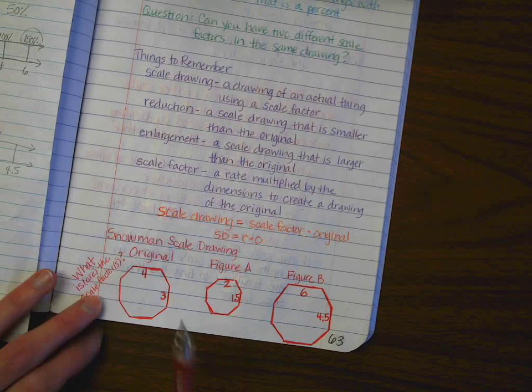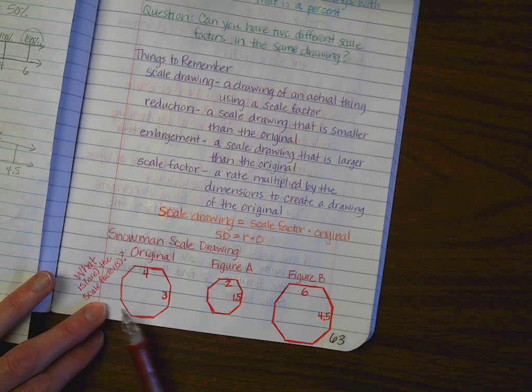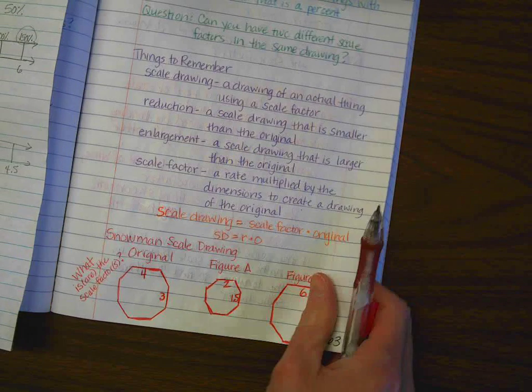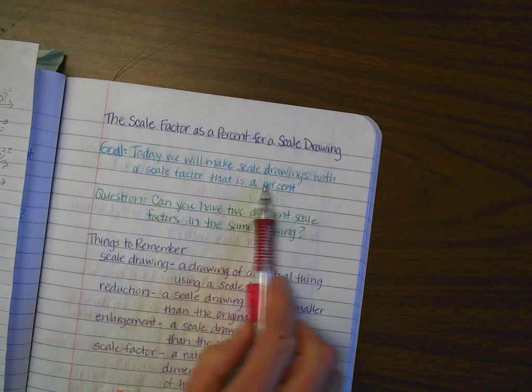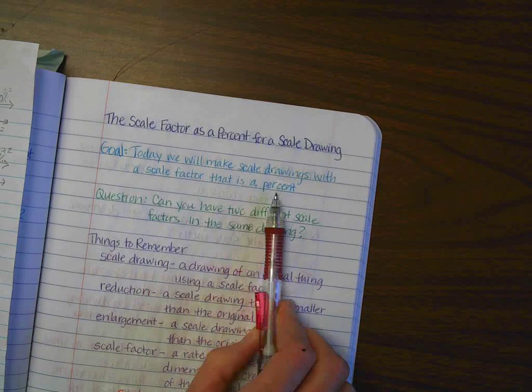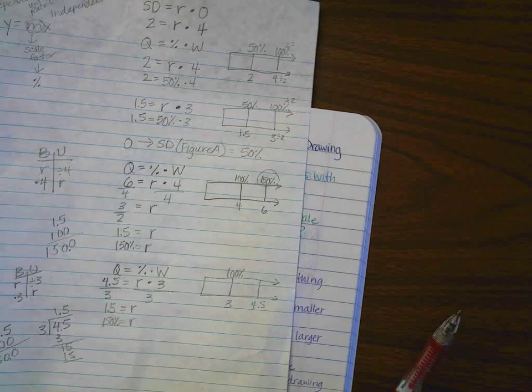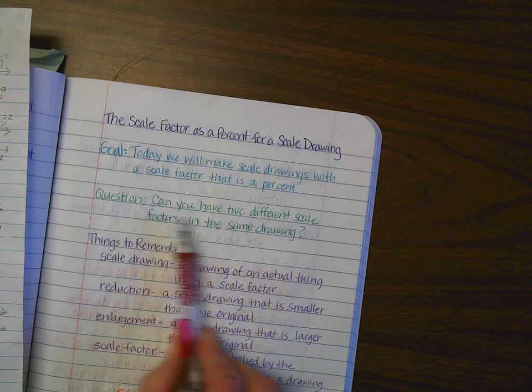Okay, last question, really quick, and I know this is kind of a funny question, but how would we stack these to make a snowman? That's what I want you to think about, and that's what we're going to talk about when we get into class tomorrow. Going back to our goal, today we will make scale drawings with a scale factor that is a percent. We did that. Ta-da! All of this work shows us.